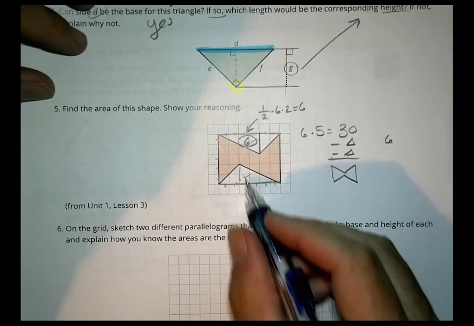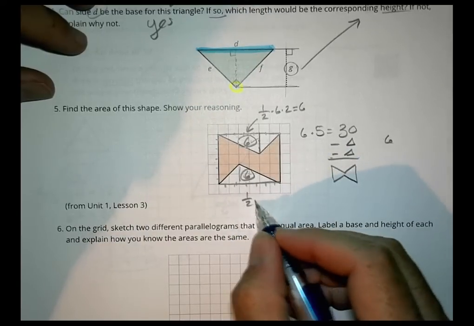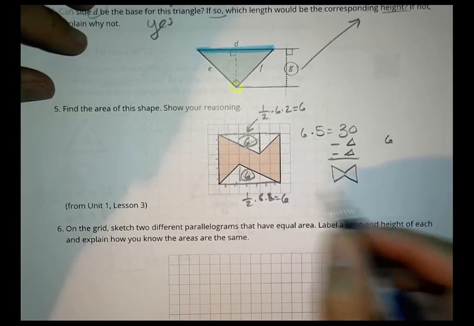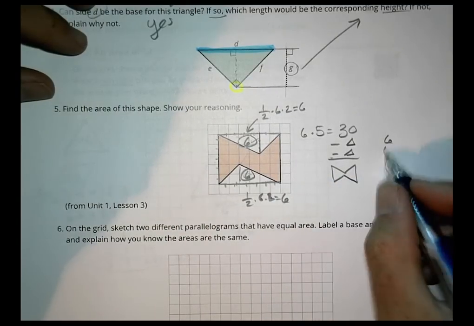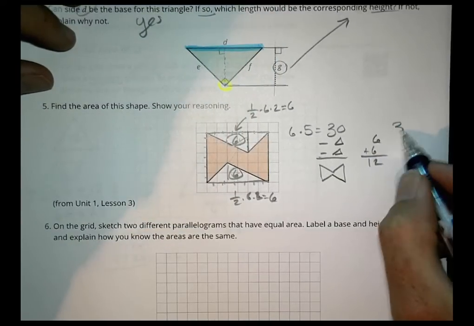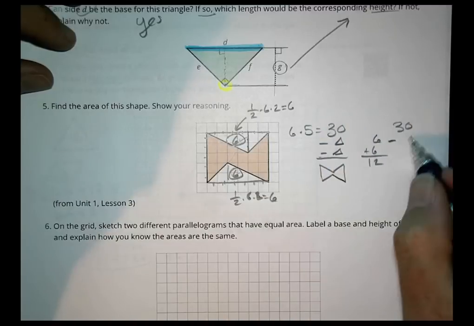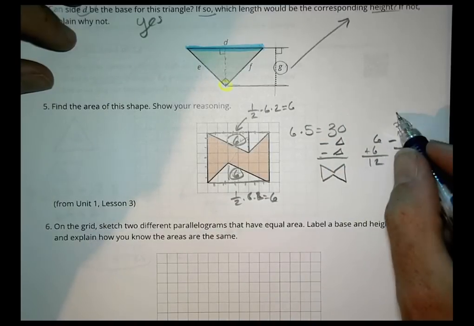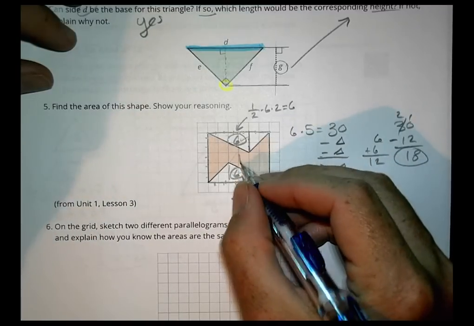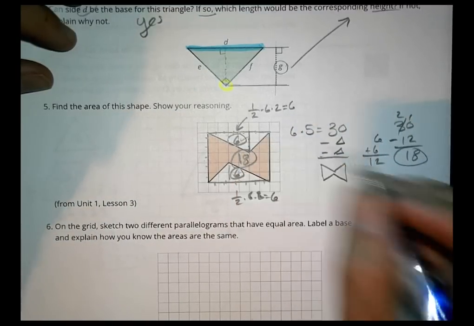That one also has a value of 6. It's the same. 1/2 times 6 times 2, which equals 6. So we have combined 6 and 6 is 12. Right? And so if I subtract that from the whole rectangle, 30 minus 12, that will give me the area of the zigzag piece. It has an area of 18 square units.